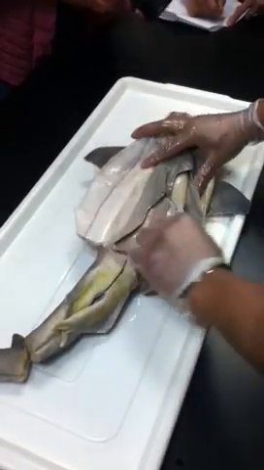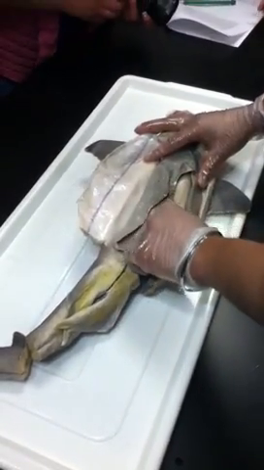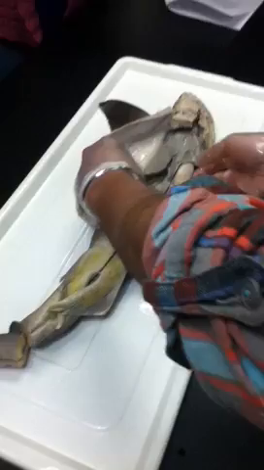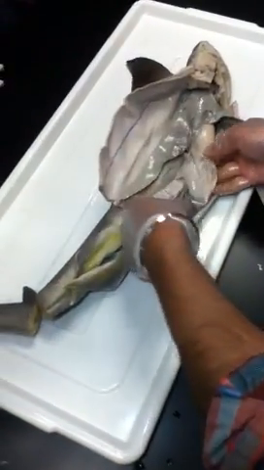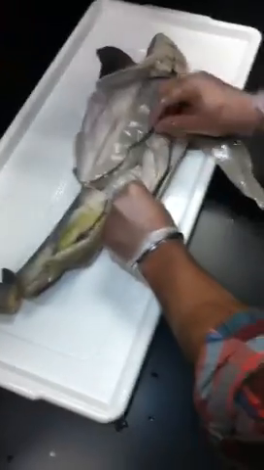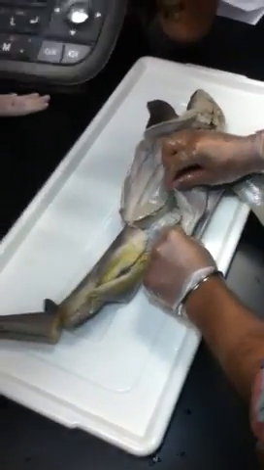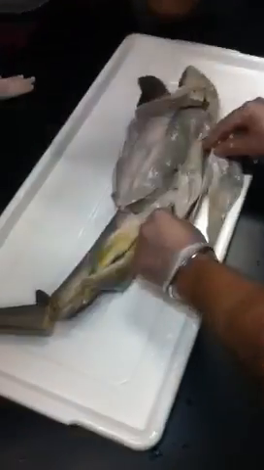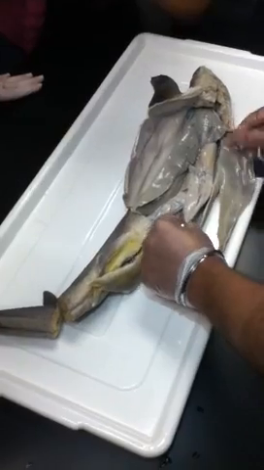So, we want the J-shaped stomach. Here's the J-shaped stomach. Here we go. This goes up like that. What is that? The stomach? Yeah, that's the stomach. Squeeze closer to me. Want me to make a J? I don't see the J. Yeah, here we go. Right here.